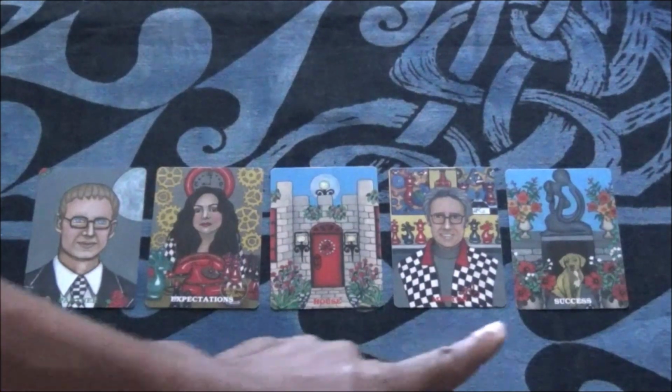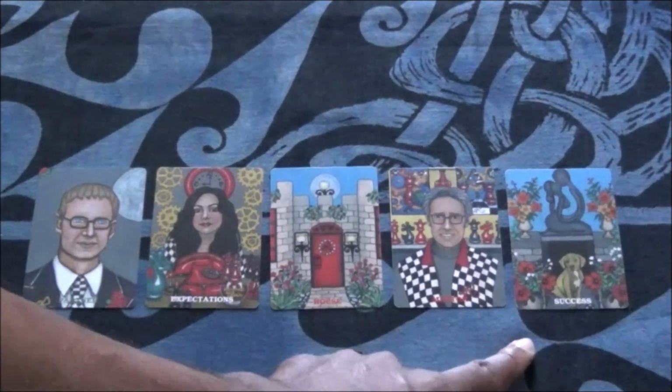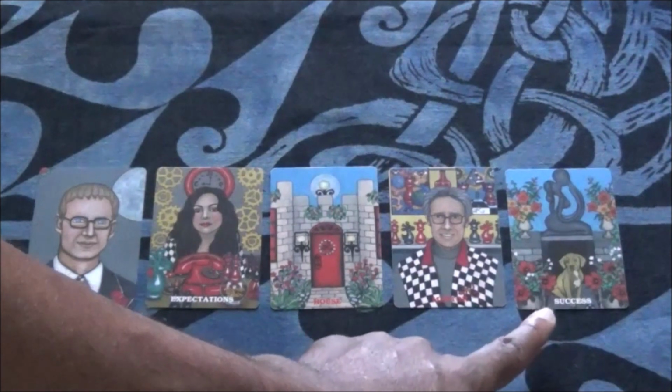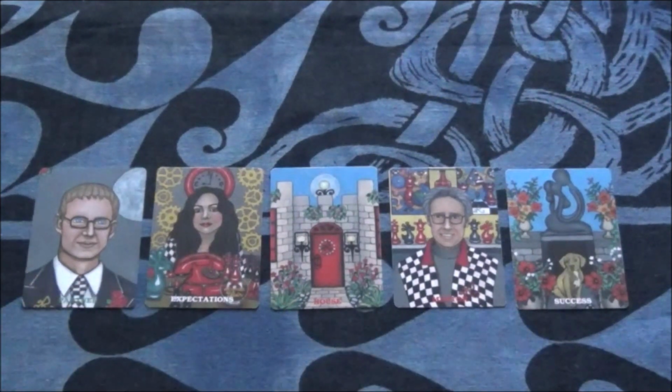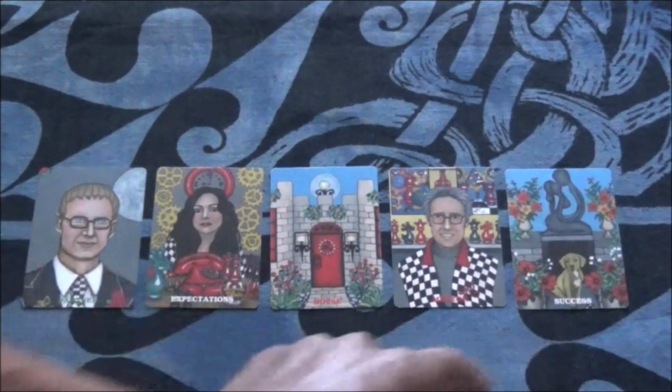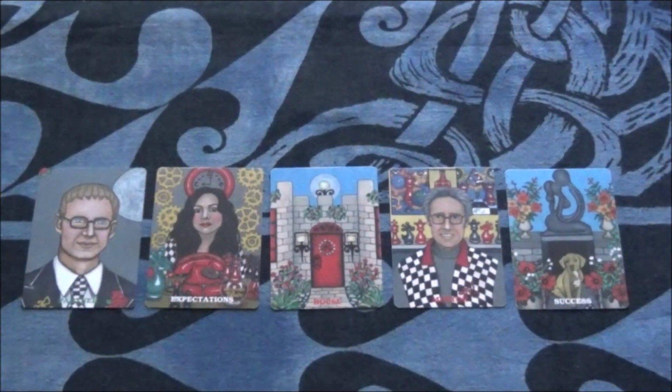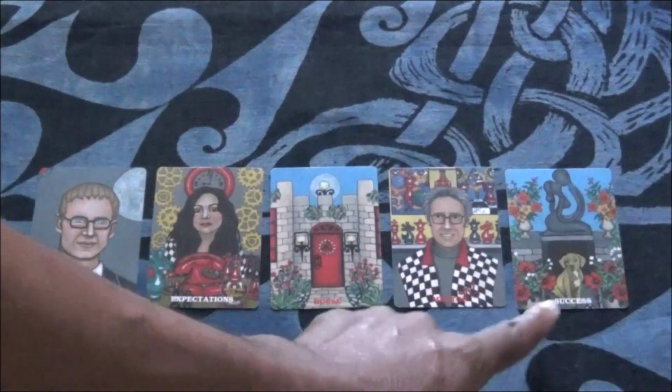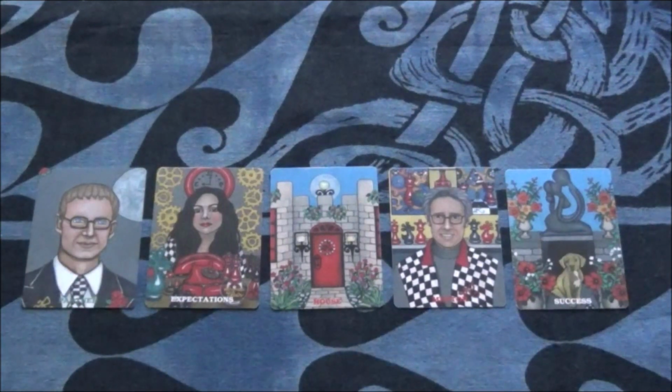And then rounding out the line, we have success. So this card represents a successful outcome. In traditional Kipper cartomancy, it's known as success in love. But when it comes at the end of the line, it usually represents a successful outcome. Very good card to have at the end, right?